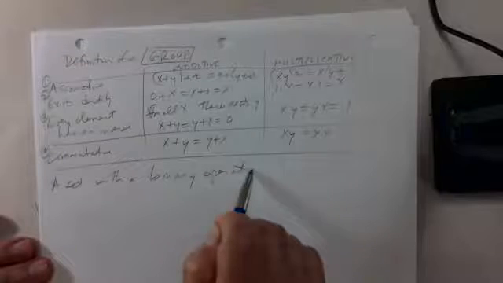So a set with a binary operation satisfying properties 1, 2, and 3 is a group.